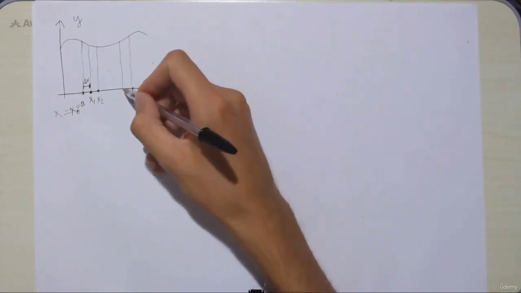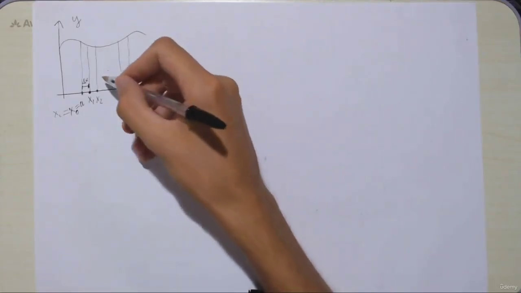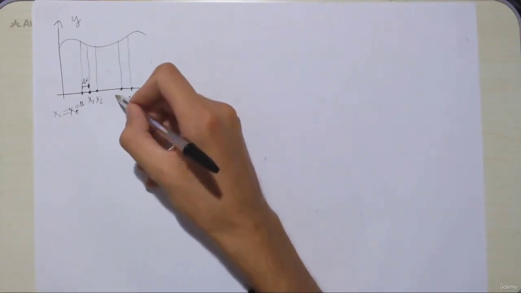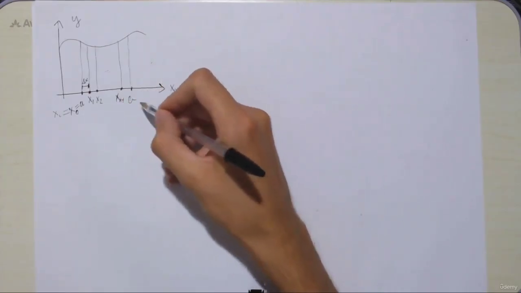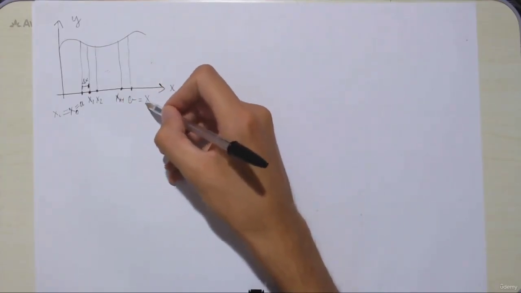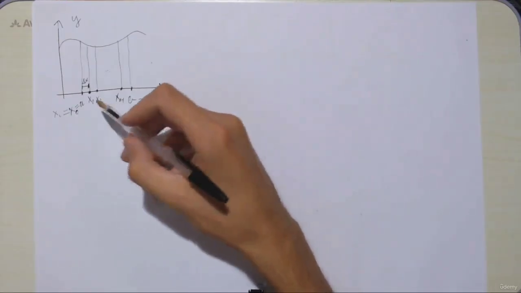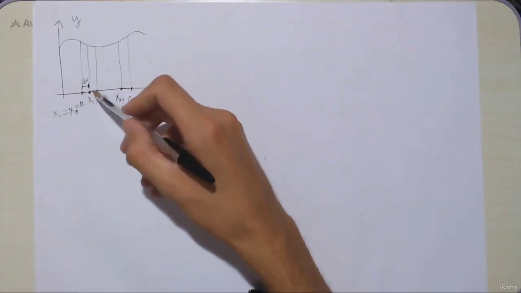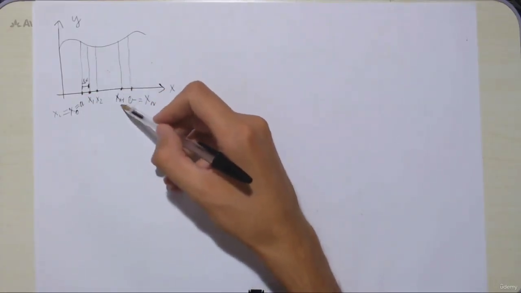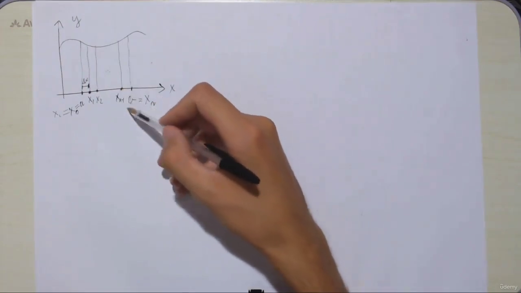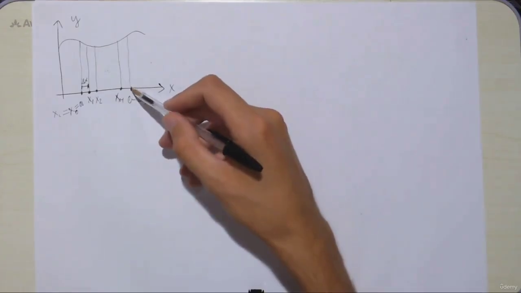And then after whatever amount of rectangles, this point here is x n minus 1. And then b is x with an index of n. Okay, so I have x0, x1, x2, then after some rectangles, x n minus 1, the penultimate point, and then I have x with the index of n here, which is b.